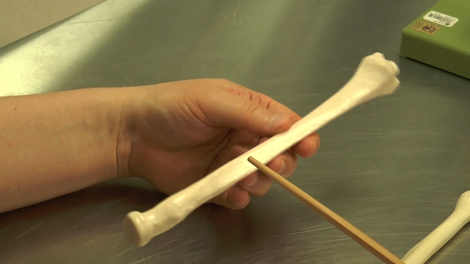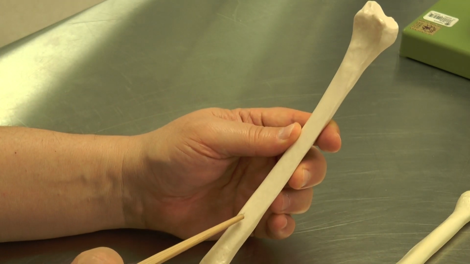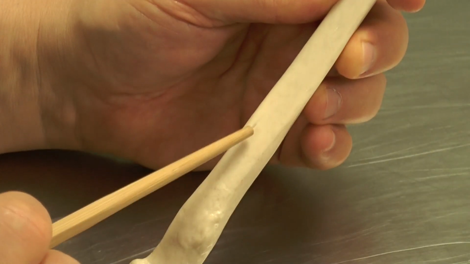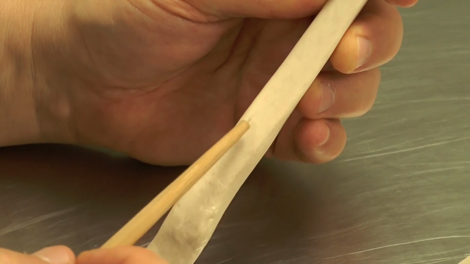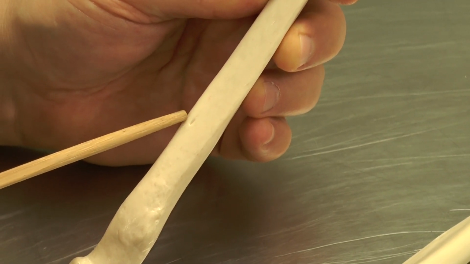On these surfaces, first of all, in the anterior surface, at the top we have a small opening, which is referred to as the nutrient foramen.